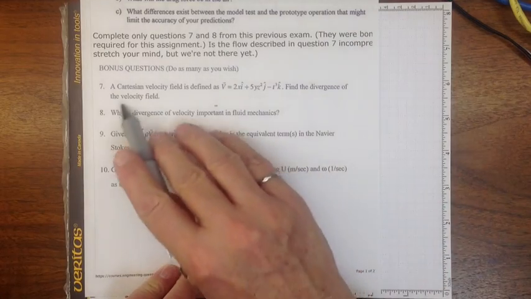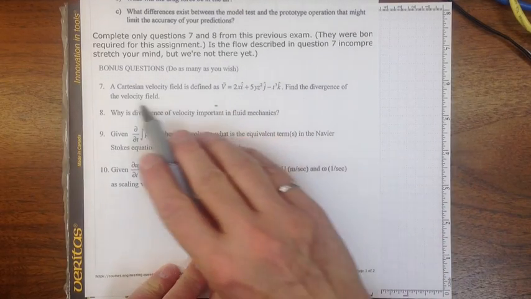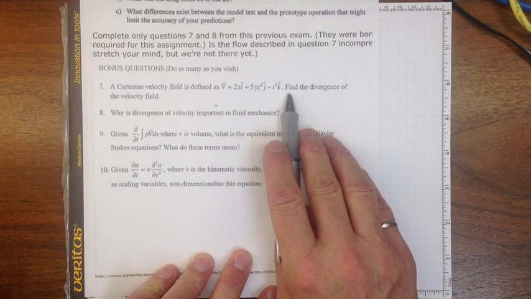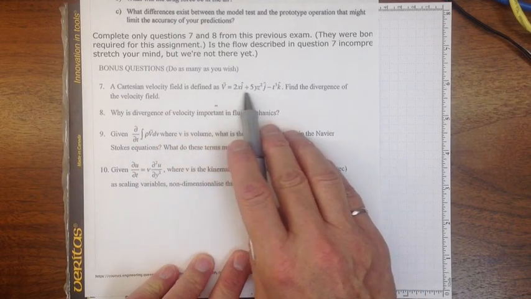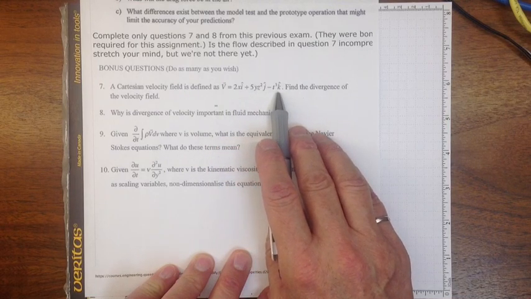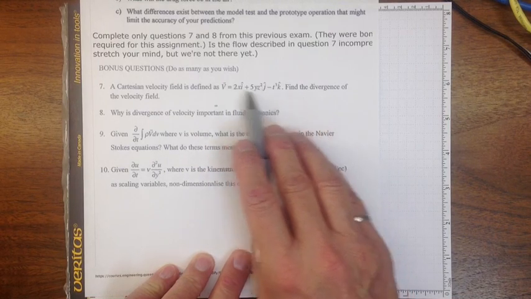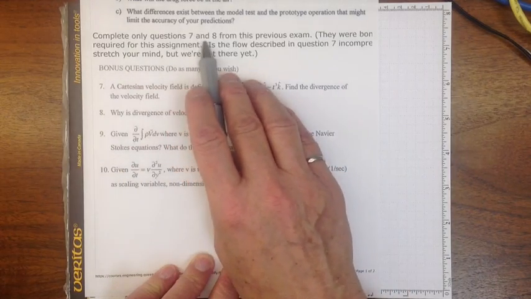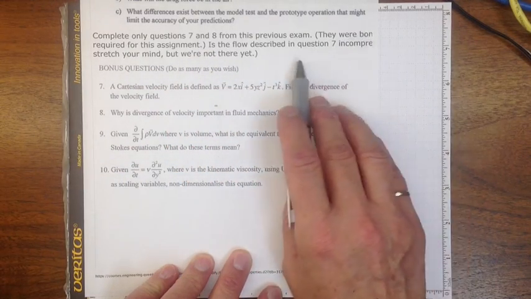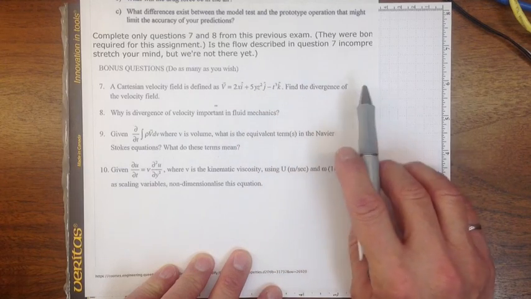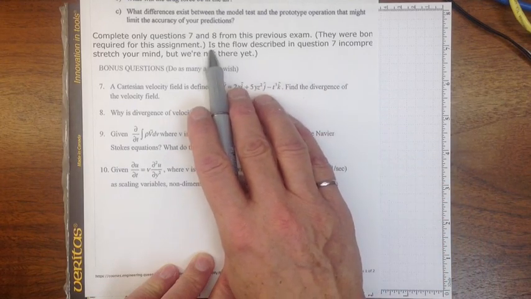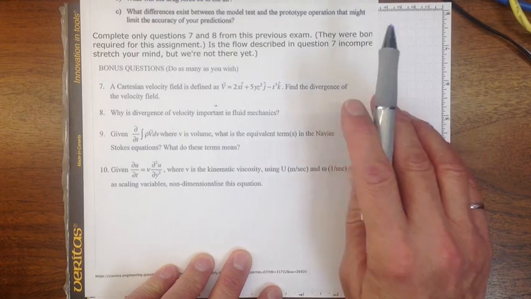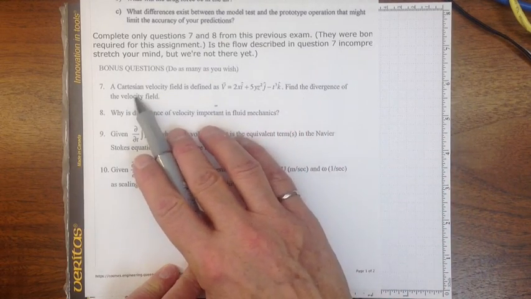There were two more questions on that assignment that looked at the question of dealing with a velocity field as a function of x, y, and z, and asking you to find out some things about those velocity fields. So complete only questions 7 and 8. They were bonus questions, but they're required on this assignment. And further, is the flow described in question 7 incompressible? So let's check out question 7 first.